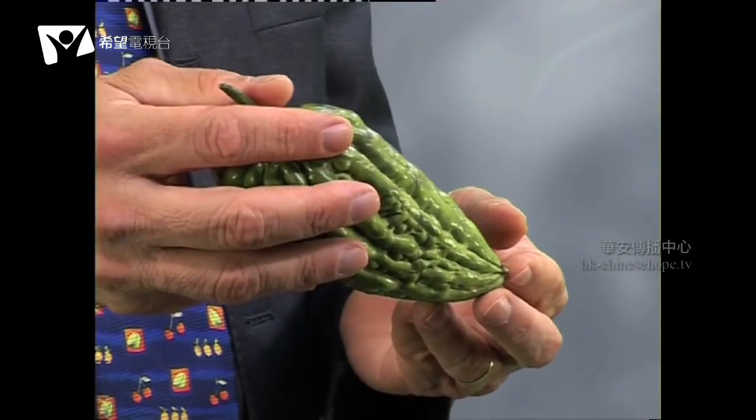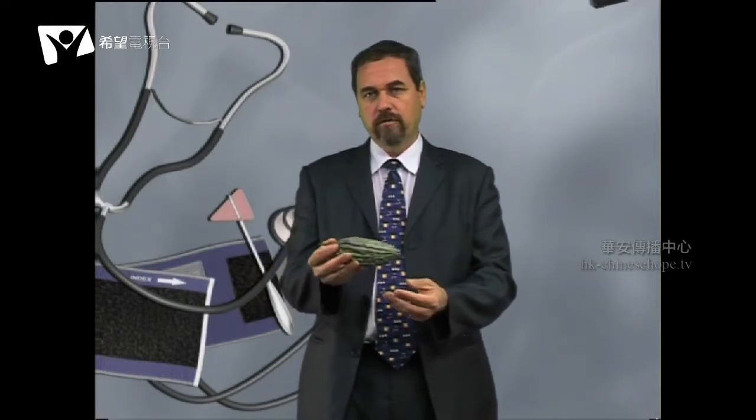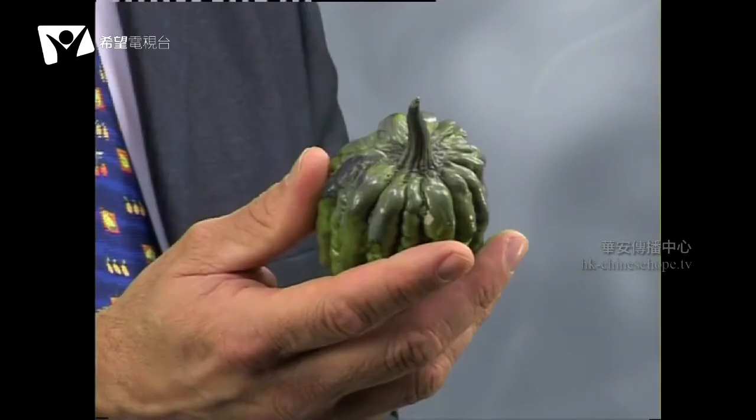You can eat it raw or cook it, and some people also make a juice of it. You just have to take out the seeds that are inside and eat just the skin and the pulp. I hope you have fun with your bitter melon meal.